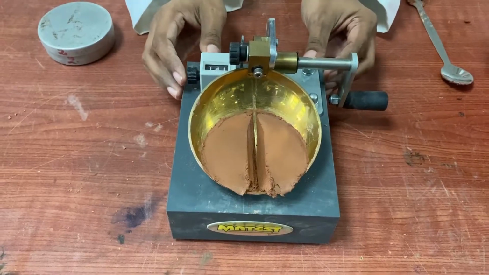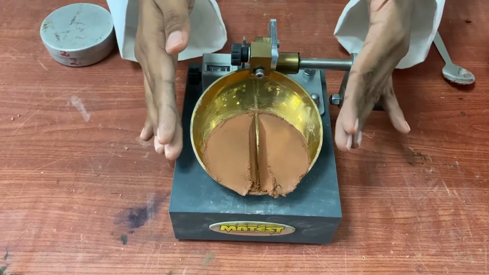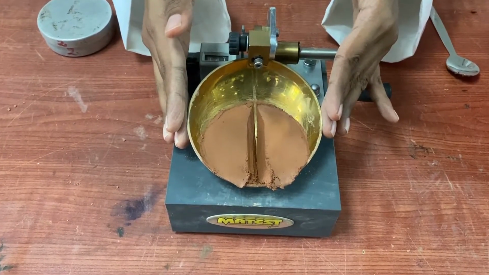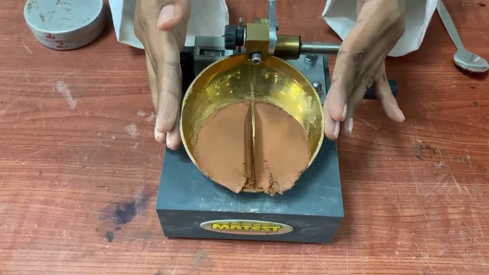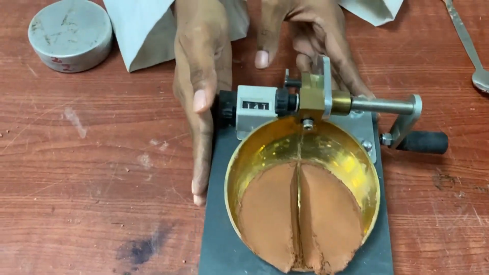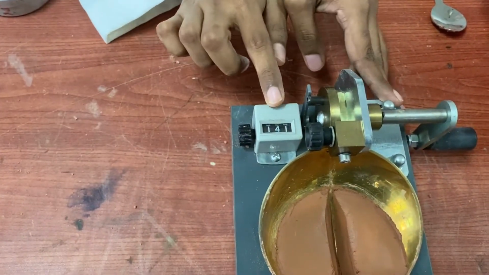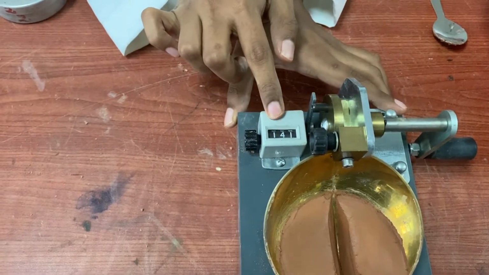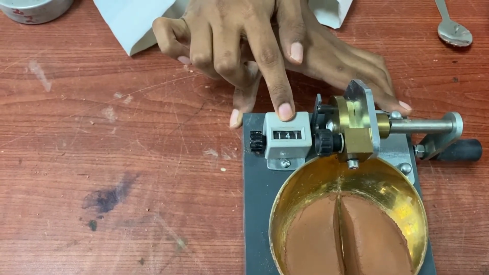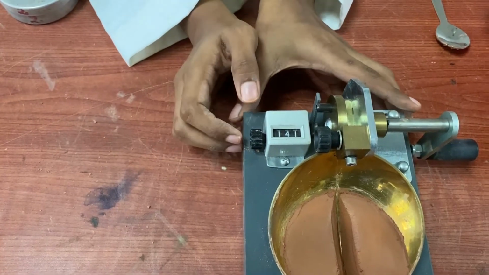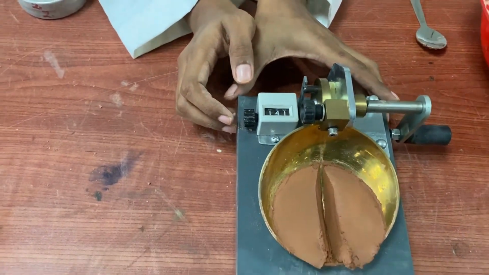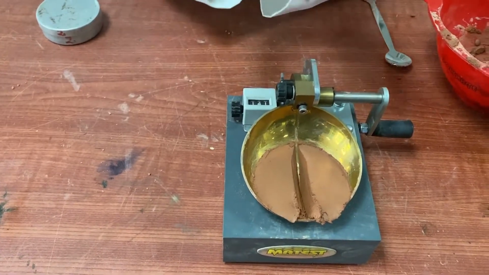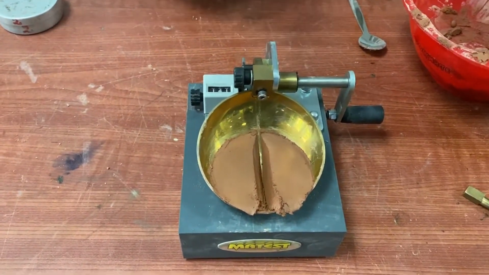Okay, so we need to stop the blow count as the 2 sides of the soil sample have come together. Around half an inch is enough. As you can see, earlier we had a display of 108. Now the blow count is displayed as 241. So the difference will give you the blow count, right? After this we need to take some sample for the moisture content determination.